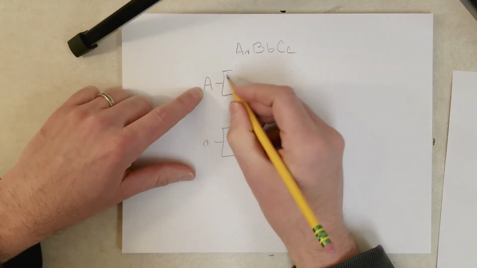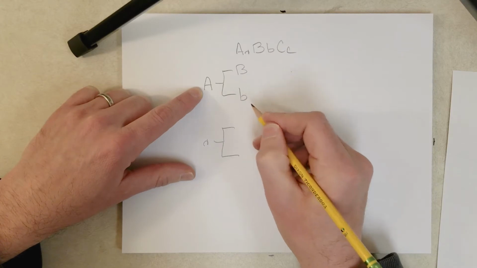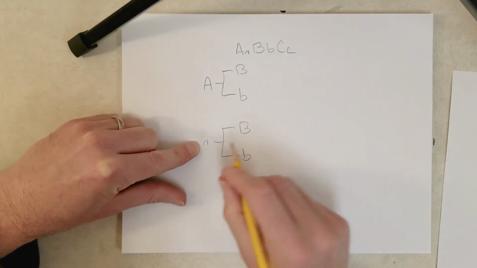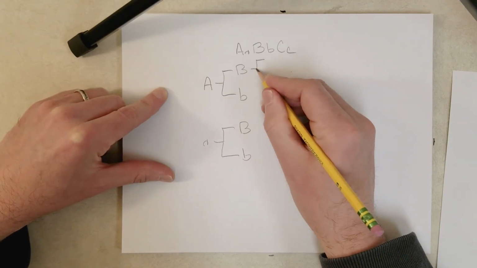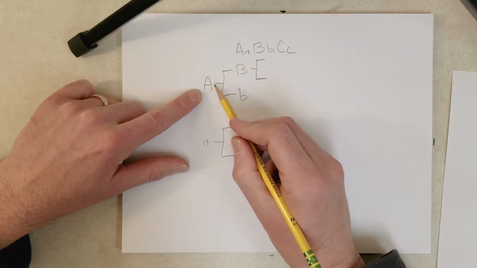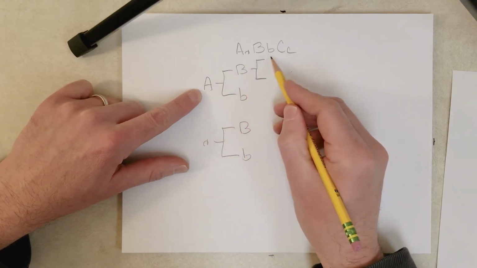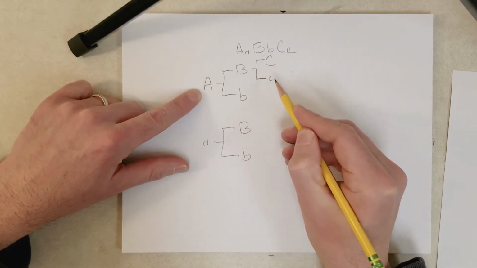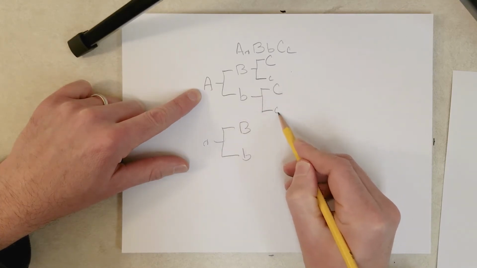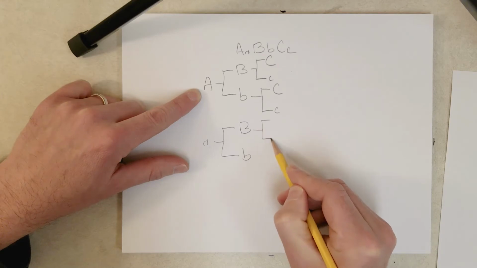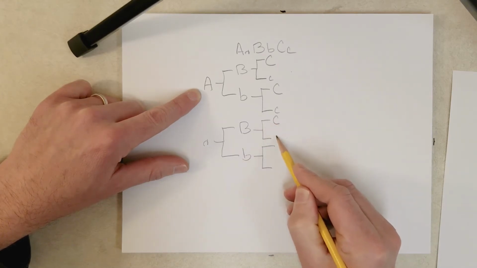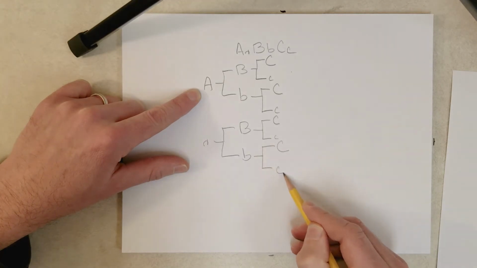Of all the gametes that get a big A, some will get a big B and a little b. Same for the gametes that get the little a. And now we have a 3rd pair of alleles. So of all the gametes that get a big A and get a big B, some will get a big C, some will get a little c. And that is true for all the gametes. Some will get a big C, some will get a little c.